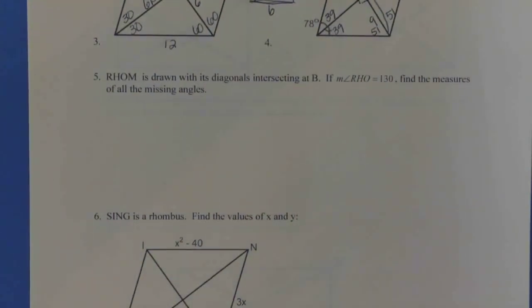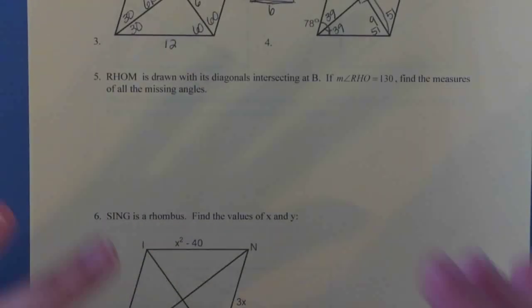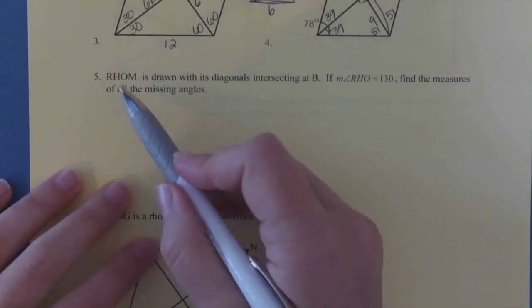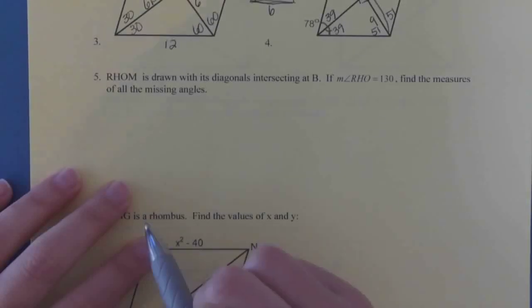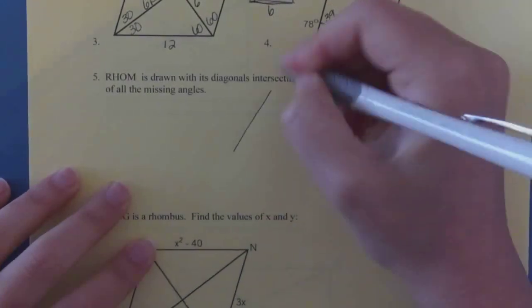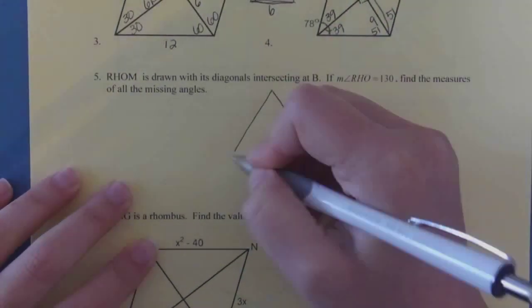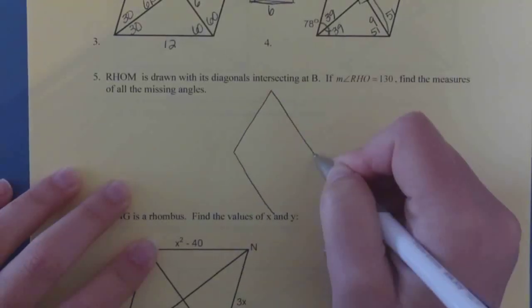All right, great. Let's move on to number 5. Oh, we got to draw our own. It's kind of hard to draw a rhombus. I'm so nervous. The pressure's on. Okay, so it's rhombus called ROM. Okay. So here we go. Oh, crap. I already made it too big.